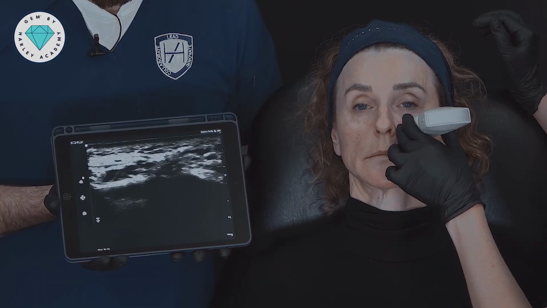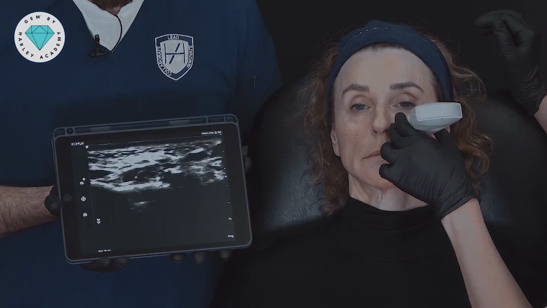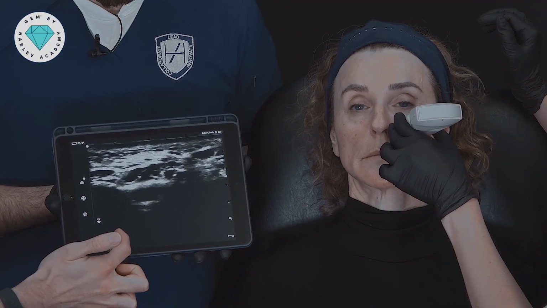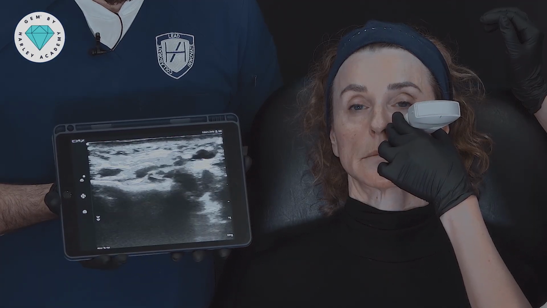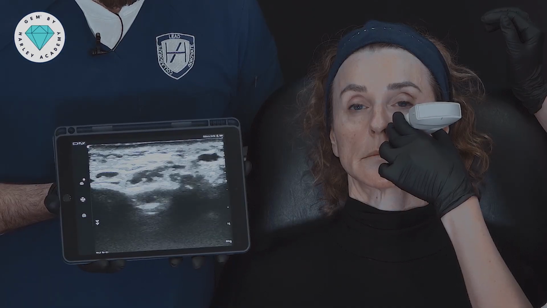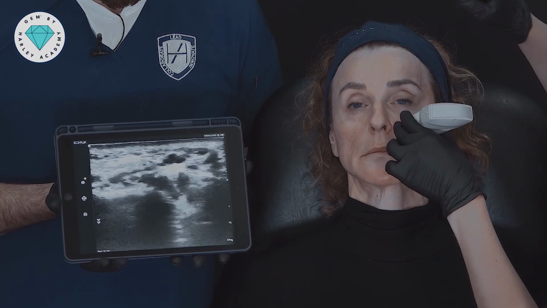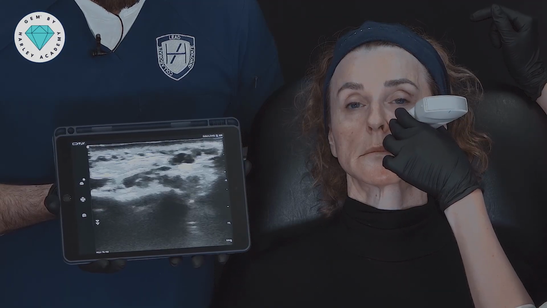As we move a little more medial, I'm going to change from an axial probe in a second to longitudinal, but you can see we've got some deep filler deposits, those hypoechoic spherical filler deposits to the left of the screen. So that would be the apex of the cheek injection? Those are our cheek apex injections. Can you see if it's on bone? Yeah, it's just above the hyperechoic structure of the maxilla.